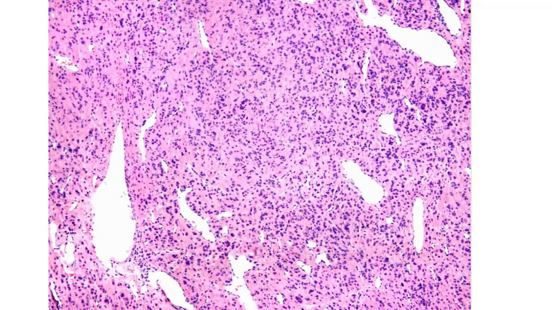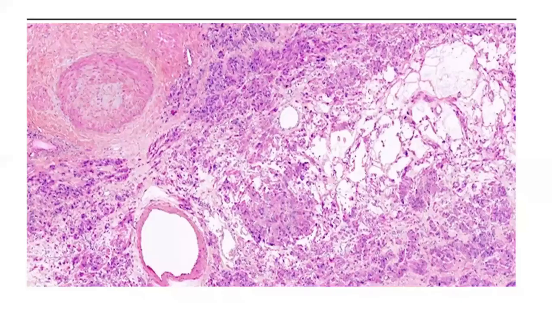always think about fumarate hydratase deficient leiomyomas. And this is an example of the alveolar type edema, which can be present in the other subtypes as well. So why is it known as the alveolar type edema? Because it has that morphology.